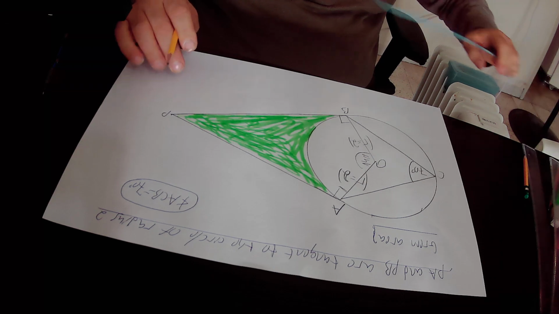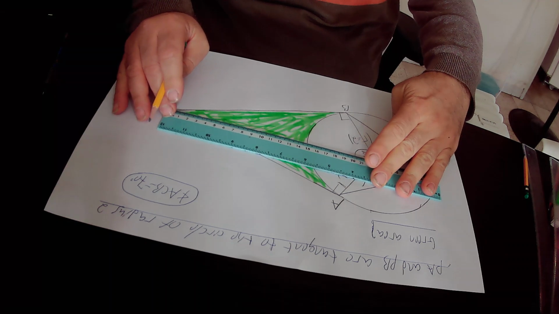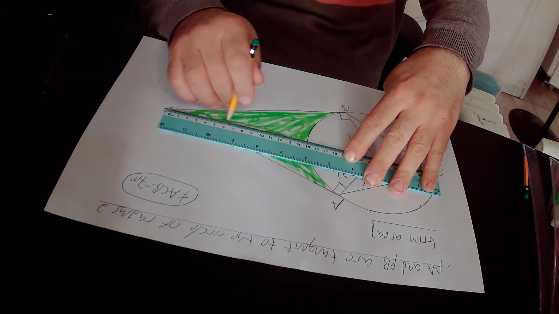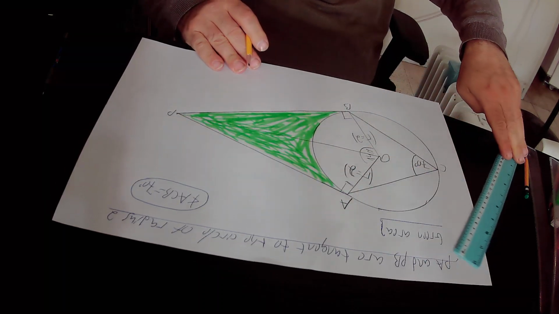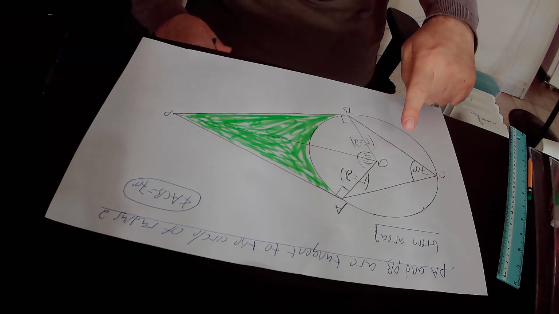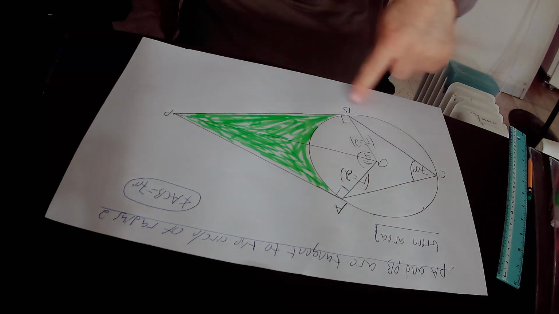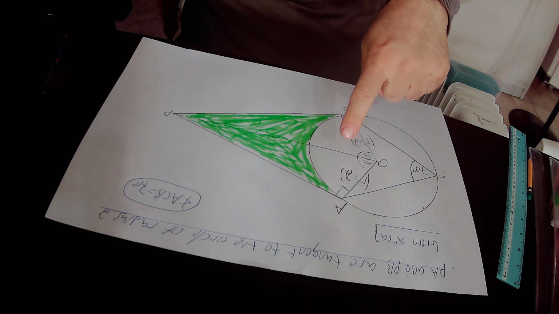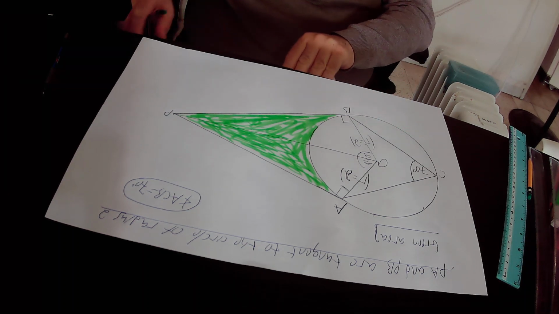In the next step, we join points O and P together by a straight line. By joining points O and P, we created two right triangles: the upper right triangle, triangle AOP, and the lower right triangle, triangle POB. In the next step, we will prove that the upper right triangle AOP is congruent to the lower right triangle, triangle POB. So write it down.